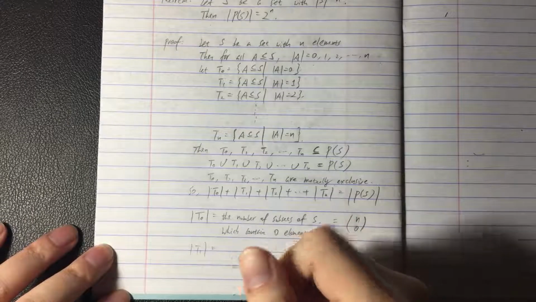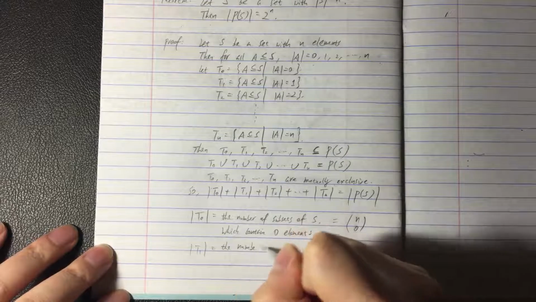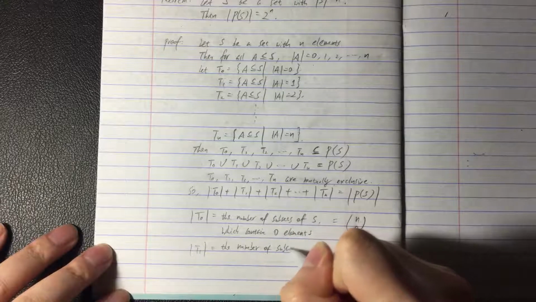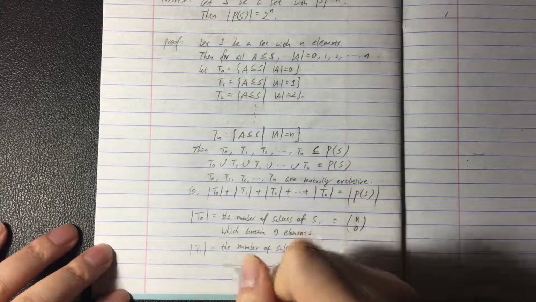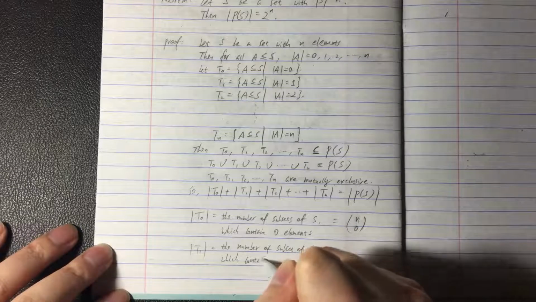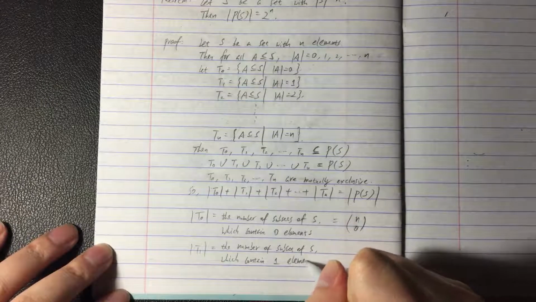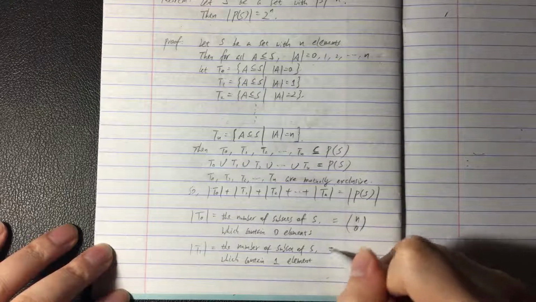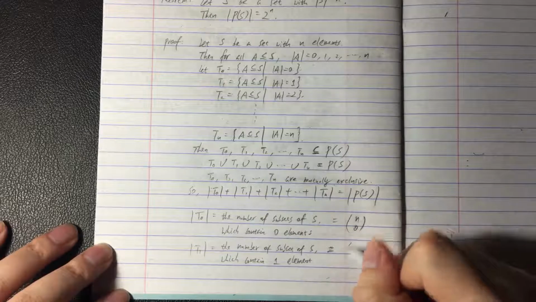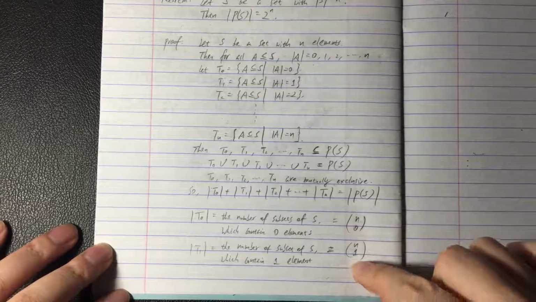The cardinality of T1 represents the number of subsets of S which contain 1 element. So the number of ways of choosing 1 element out of set S is n choose 1. Because in set S there are n elements and we are choosing 1 element out of n.